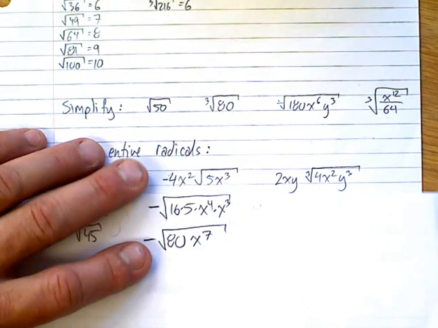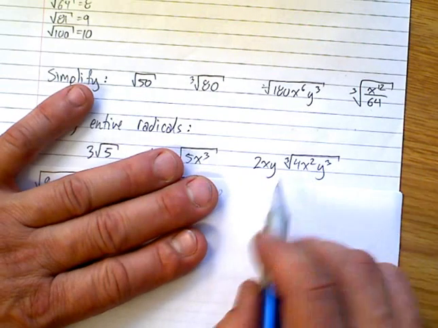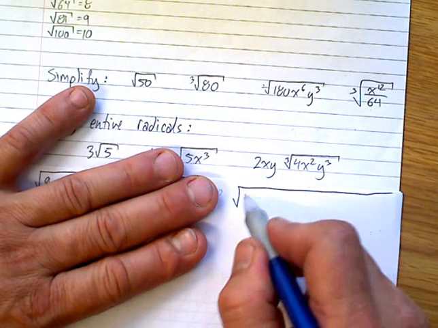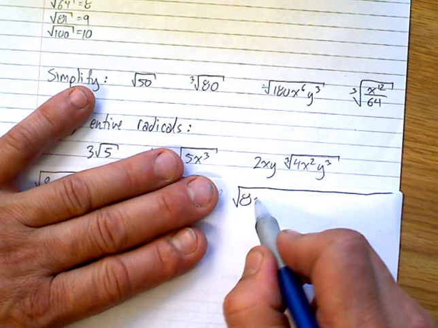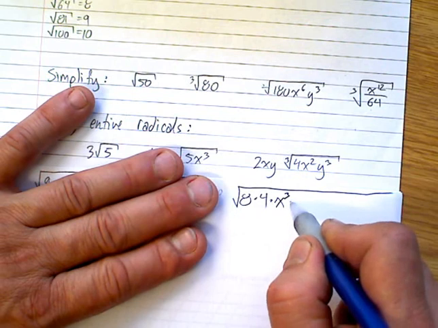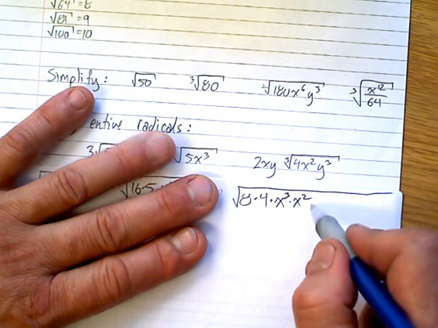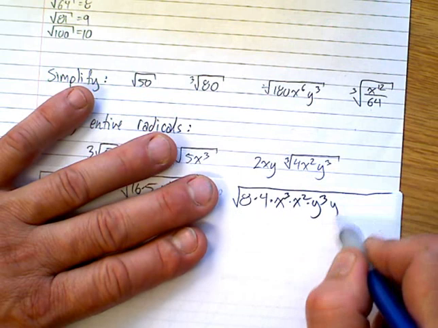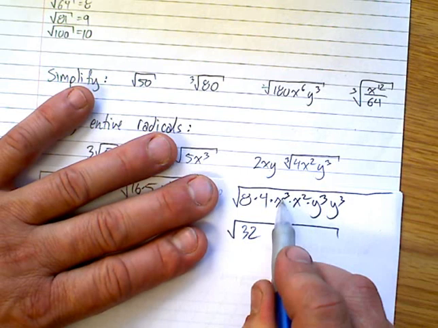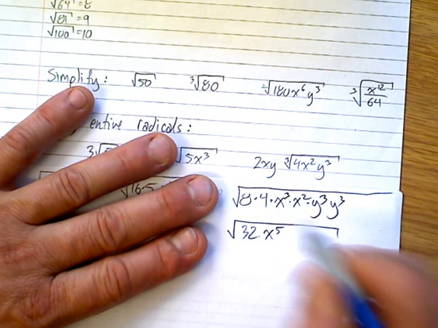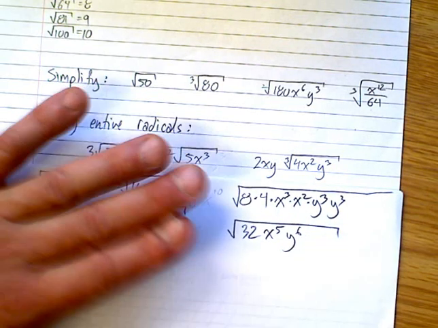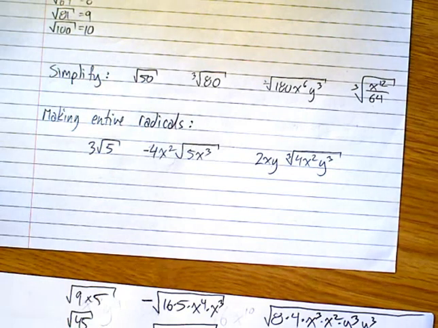Well, let's check this one out then. So everything's going inside, and it's cube root. 2 cubed is 8. Let's multiply it by the 4. Keep everything together. To put the x in, you have to cube it. Well, there's already an x squared there. If I put a y in, I got to cube it, and there's already a y cubed in there. Now let's just simplify. 8 times 4, 32. X cubed, x squared, x to the power of 5, y cubed, y to the power of 6. Okay? These are the essential bits of simplifying radicals.